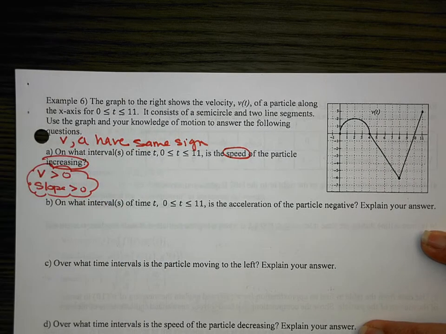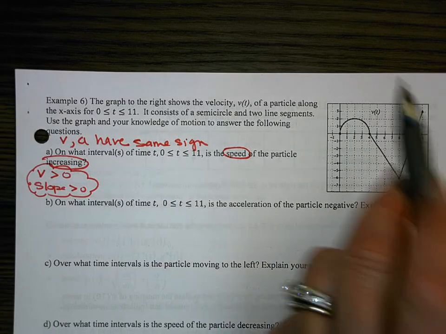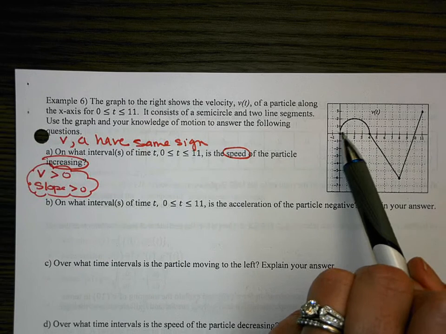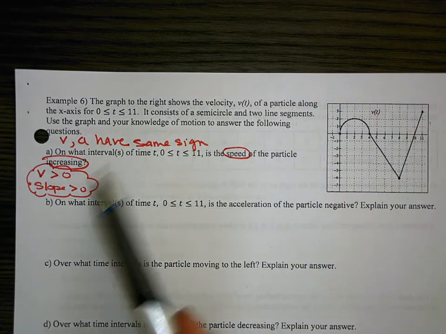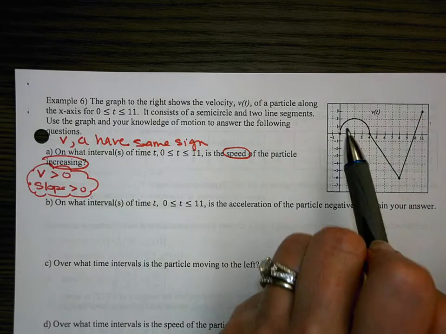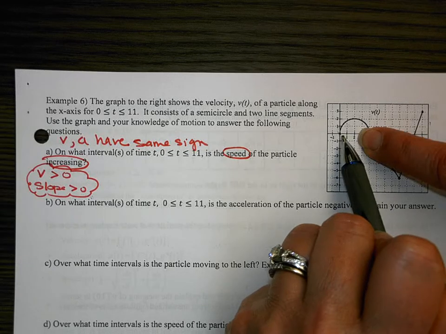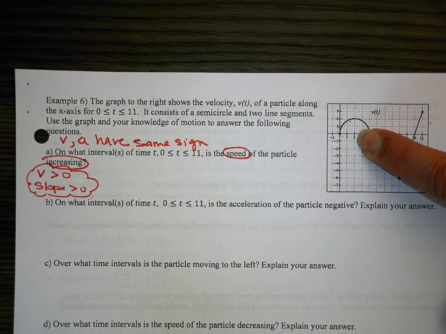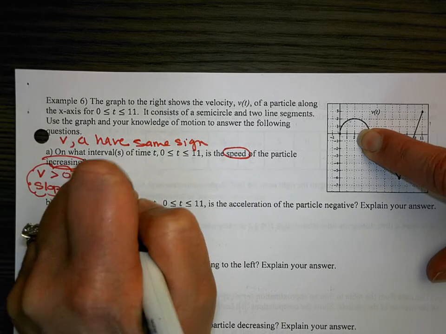So let's find that first. Velocity greater than 0 means above the x-axis. So that would be this little section and this little section, but the slope has to be positive as well. So if I look here from 0 to 2, velocity is above the x-axis with a positive slope. So that means one of the intervals where speed is increasing.